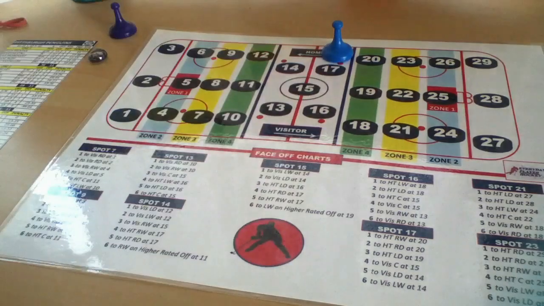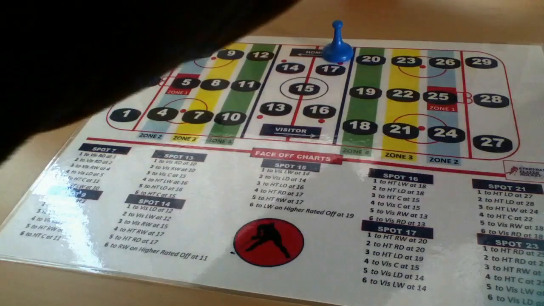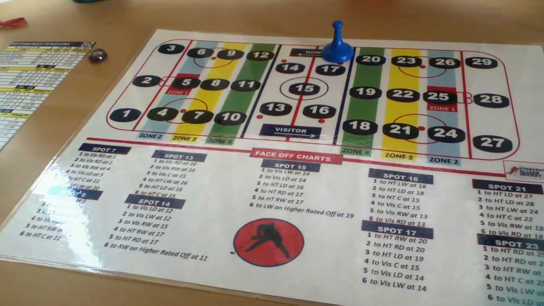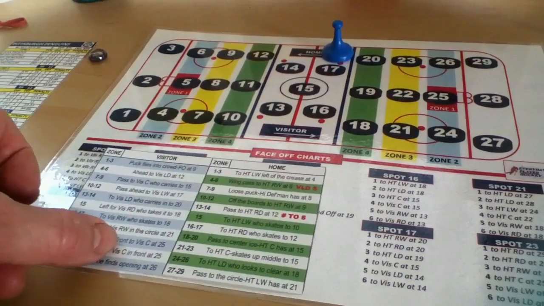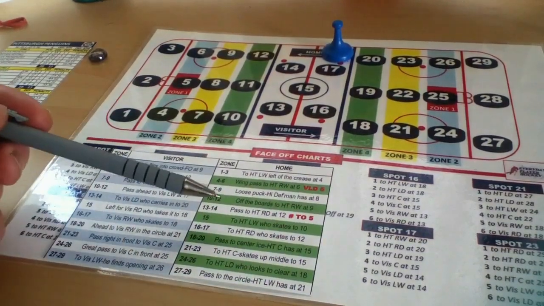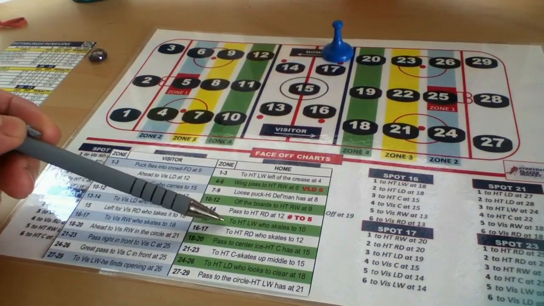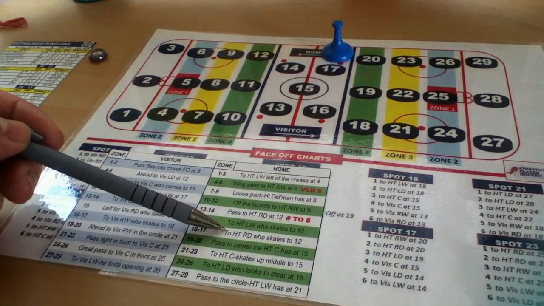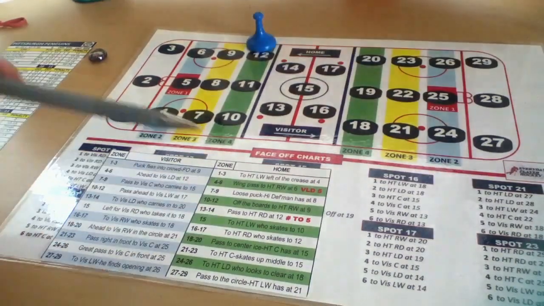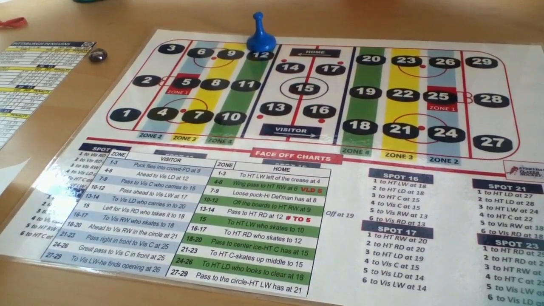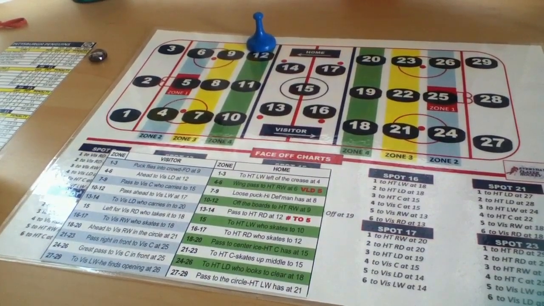Okay, so the home team has the puck. I use a pawn to show which team has the puck, and you can flip it back here. We're in zone 17, and it says to home team right defense, he skates to 12. I'll just check off one tick there.